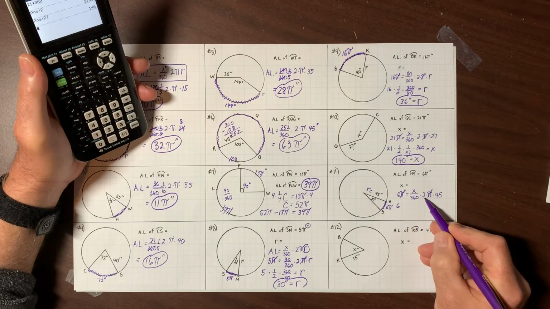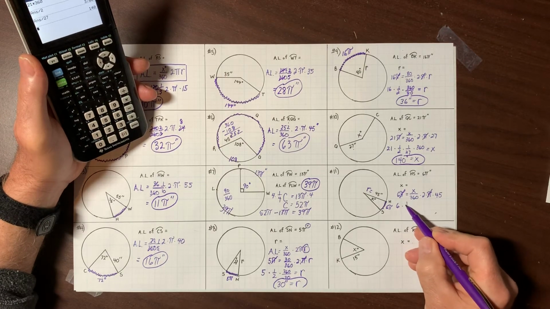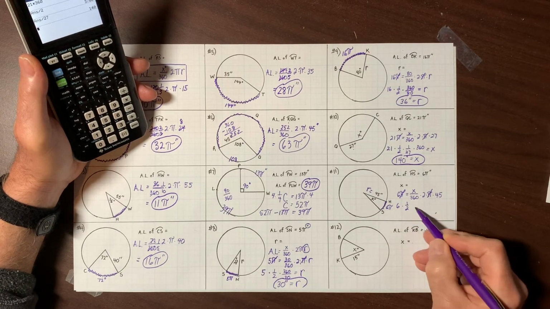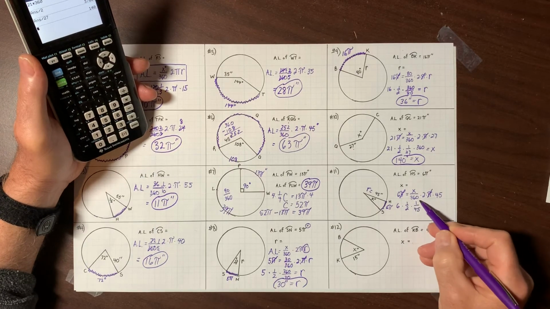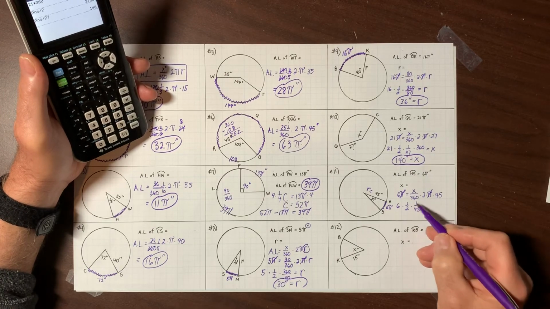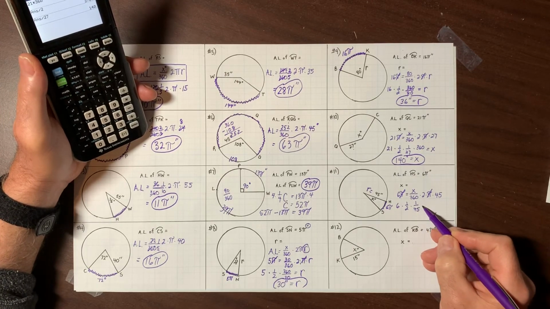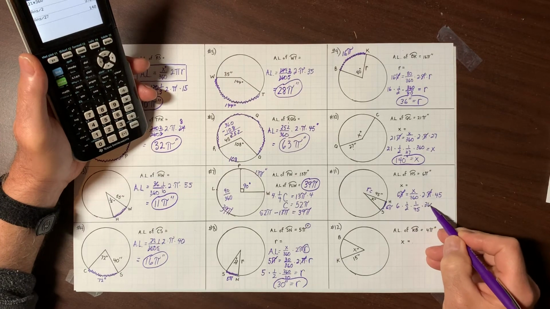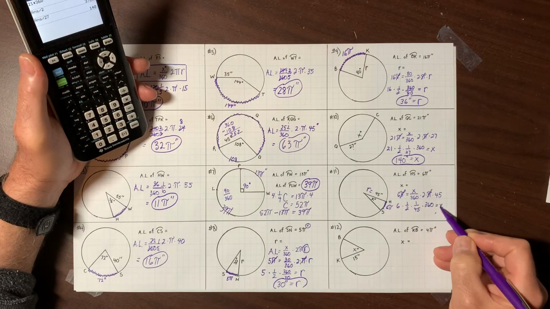To get rid of this 2, I'm going to multiply by a half. To get rid of this 45, I'm going to multiply by 1 over 45. To get rid of this 360 in the denominator that's being divided into the x, I'm going to multiply by 360. And that will isolate the x.